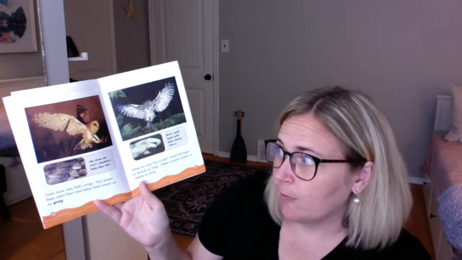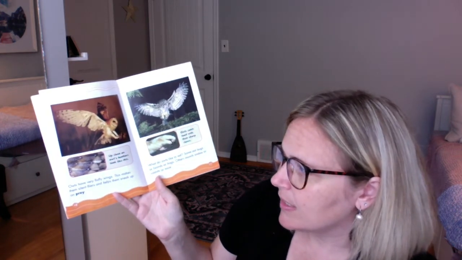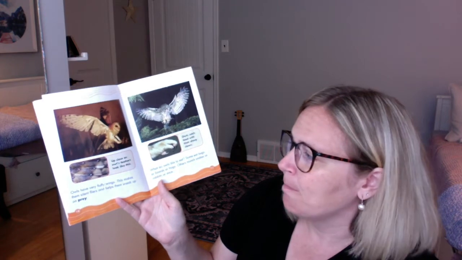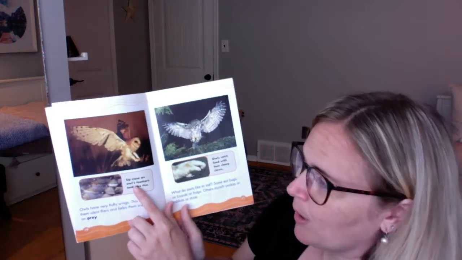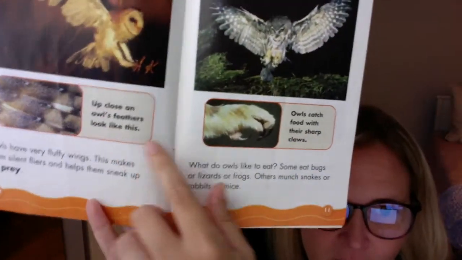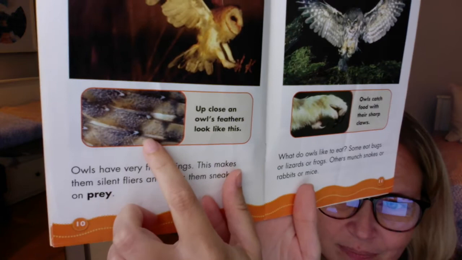Owls have very fluffy wings. This makes them silent flyers and helps them sneak up on their prey. So then this information box says, up close, an owl's feathers look like this. Let's see if I can show you what that looks like up close.